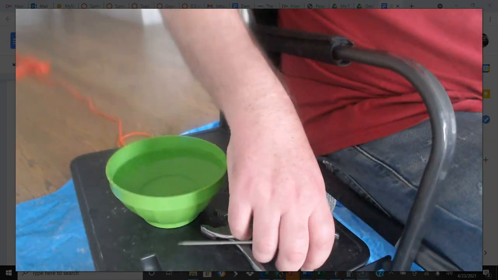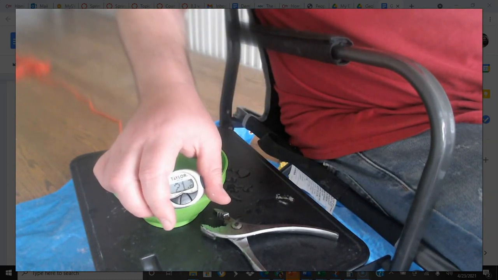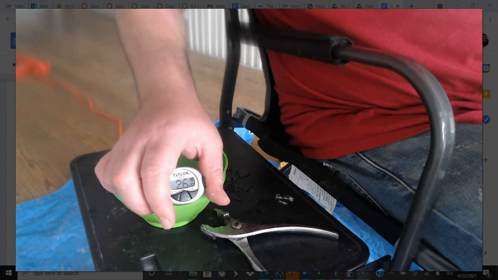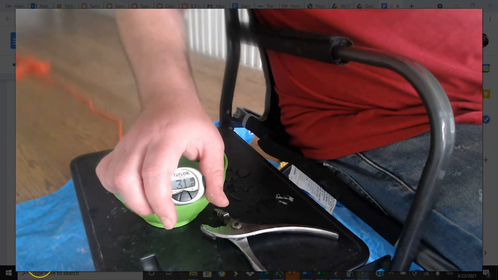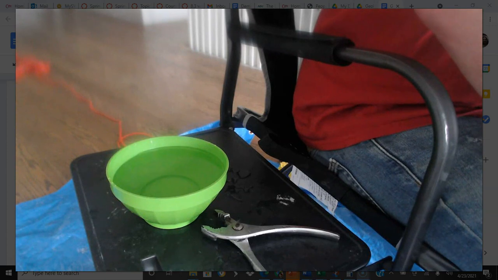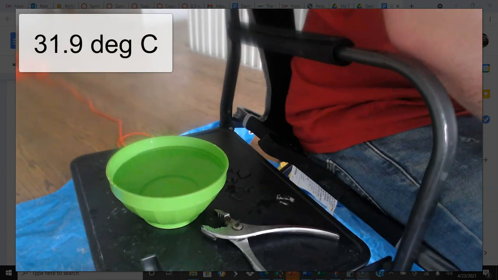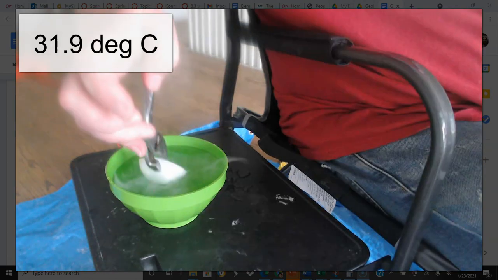Round 4, fight. So there we go. Now our water is a little bit hotter. Ideally, we're trying to get it to about 33 degrees, going up in increments of about 10. Almost 30. 31.9. I think we're going to call that good enough for now. 31.9.